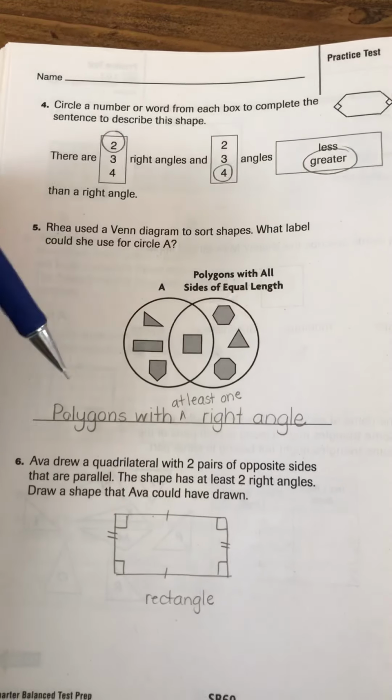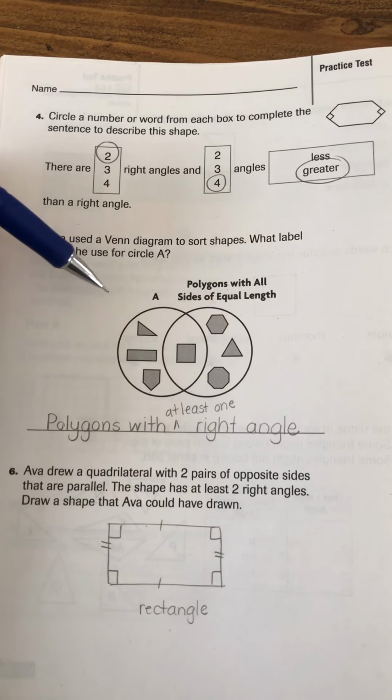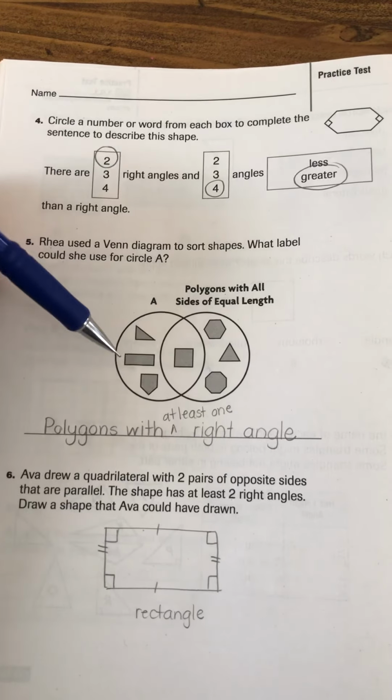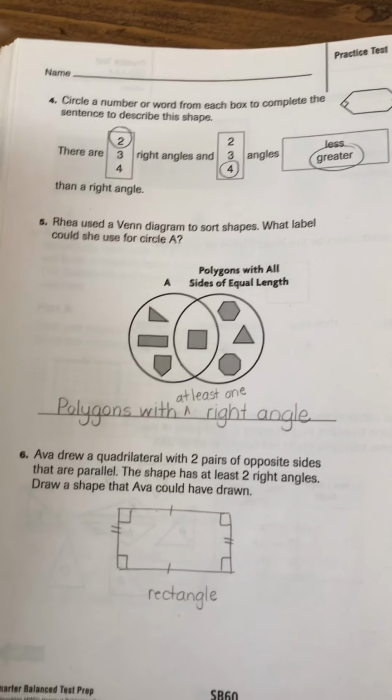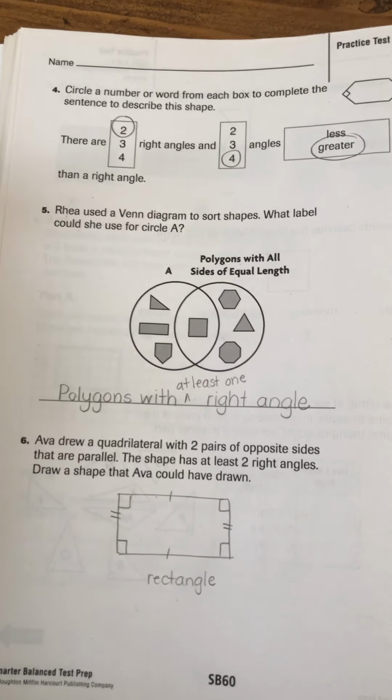And then here, what would you label this side of the Venn diagram? I noticed all these shapes have at least one right angle. And here's a possible drawing for number 6 for Ava.